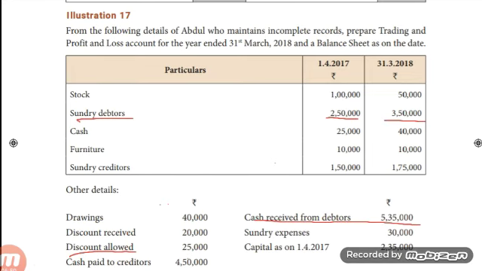See the question. First item is stock. Stock is an asset that is not for the debtors account. Then next item is sundry debtors. Opening debtor and closing debtor is given. How can we do it?